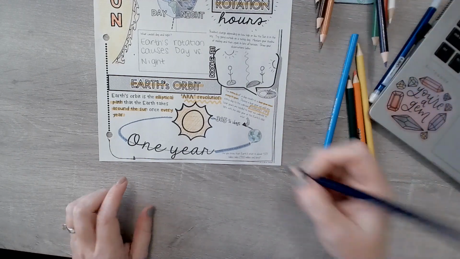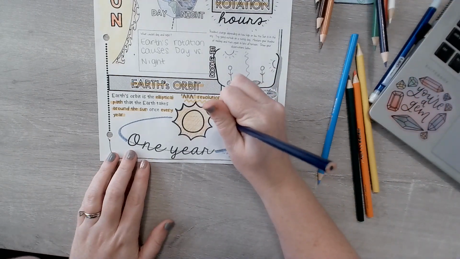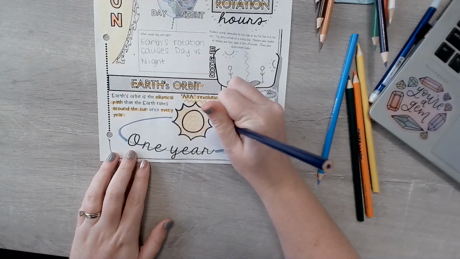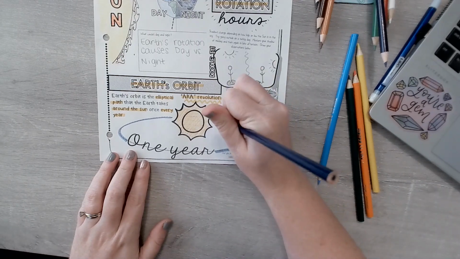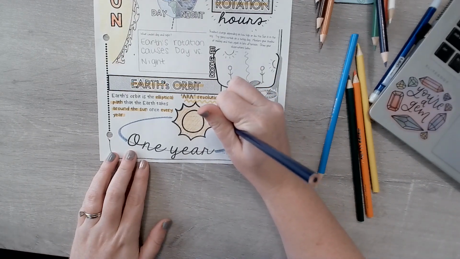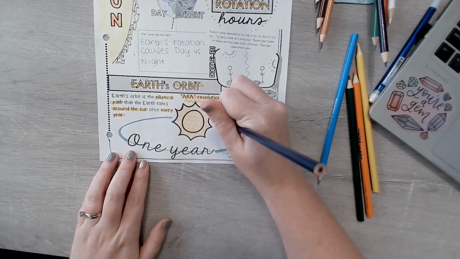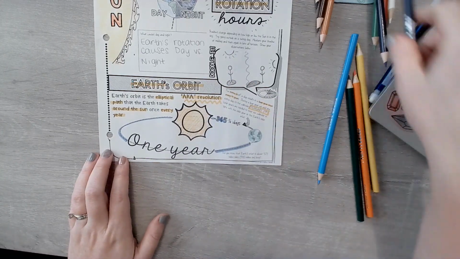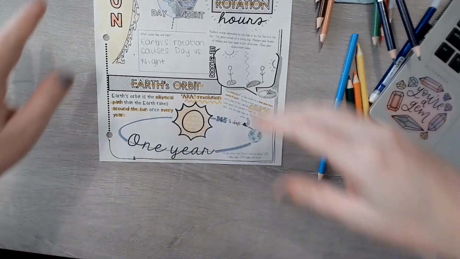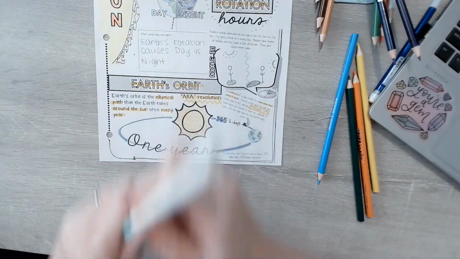That's purple. 365 and a quarter. Okay. 1 year if you want to make that all fancy.